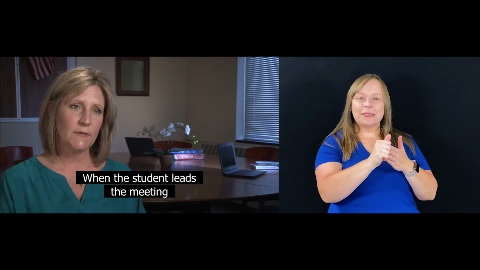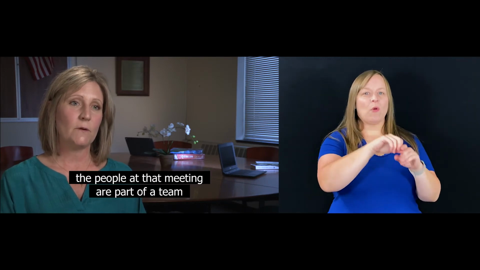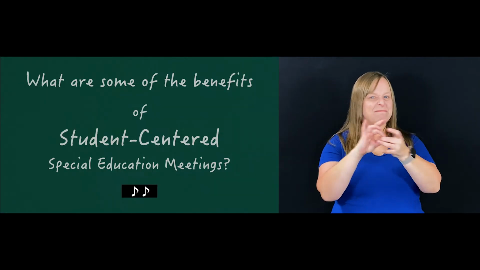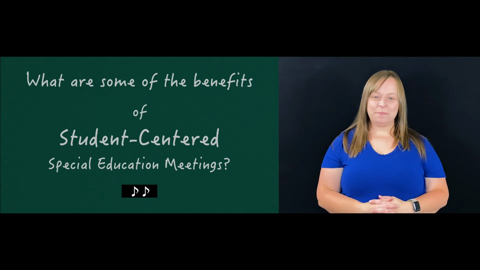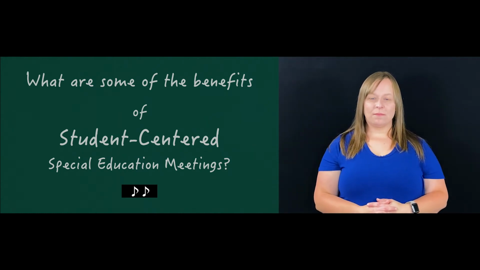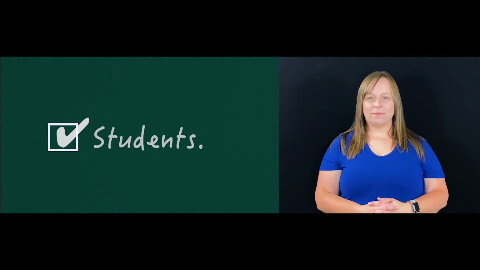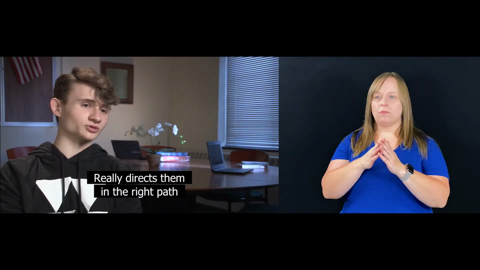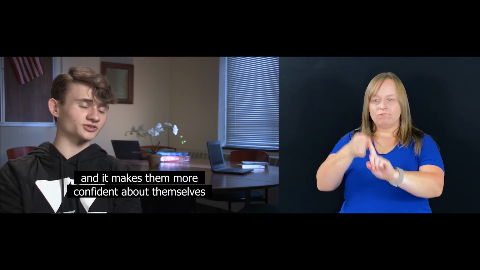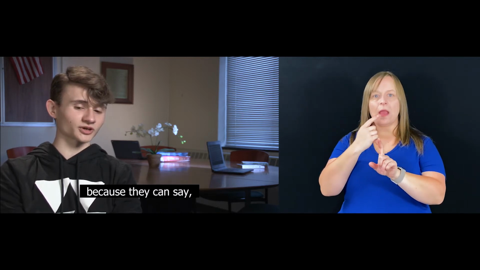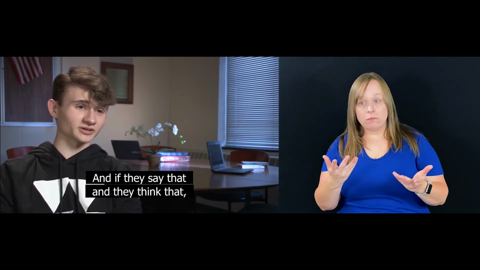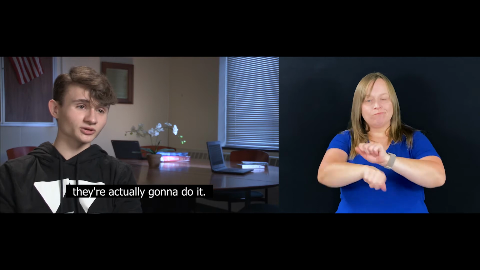When the student leads the meeting, the people at that meeting are part of a team, and then they leave that meeting also as part of a team. When the students are leading their own CSC meeting, they're very focused on their goals, what they're doing afterwards. Really directs them in the right path, and it makes them more confident about themselves because they can say, this is what I need and this is what I'm going to do to get there. And if they say that and they think that, they're actually going to do it.